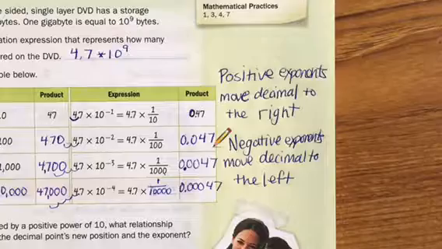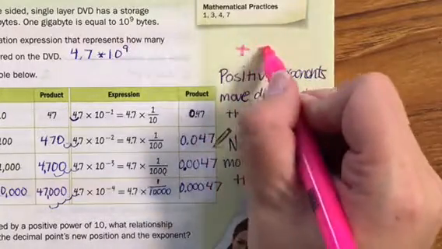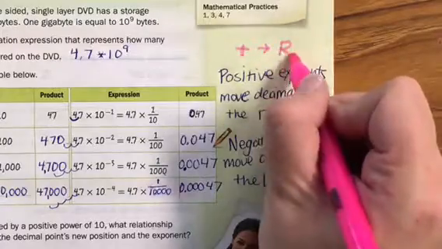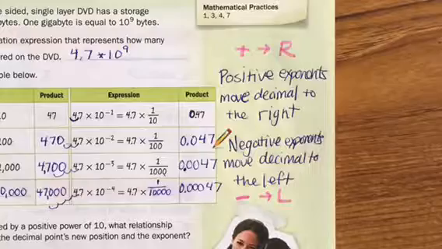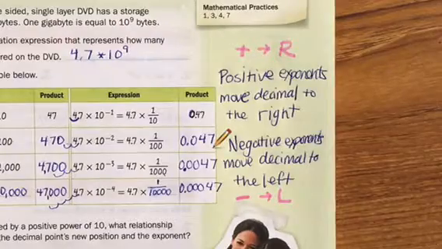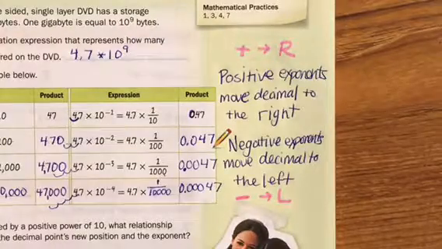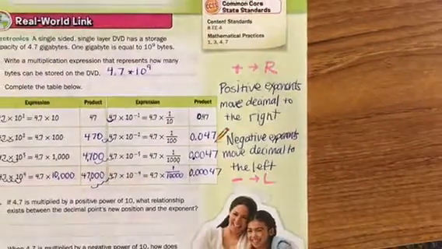In symbols, this is how I do this. Positive means right. Negative means left. Like the normal number line, correct? Okay, so then 4.7, did you guys get that down? Next part, we're doing number 3.